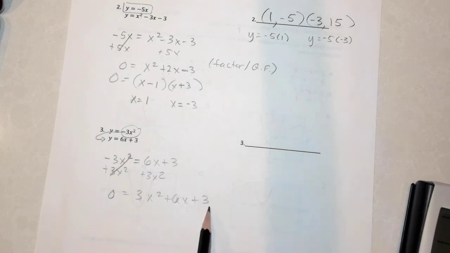Well, all of these have 3's in them, so I'm just going to divide everything by 3. When you divide 0 by 3, you get 0, but then this becomes easier to work with. Here I need to find 1 in a way that adds up to 2.